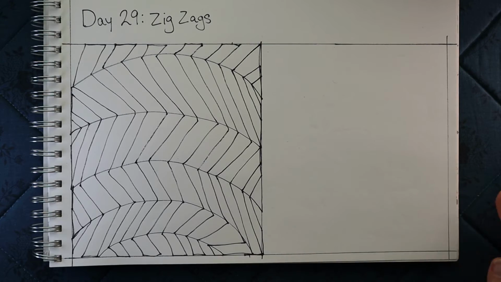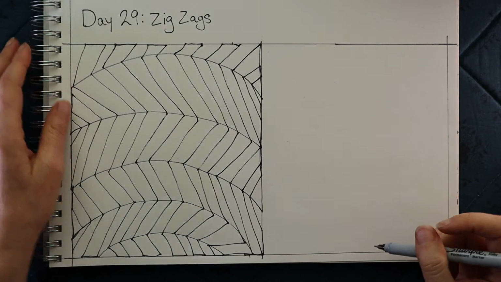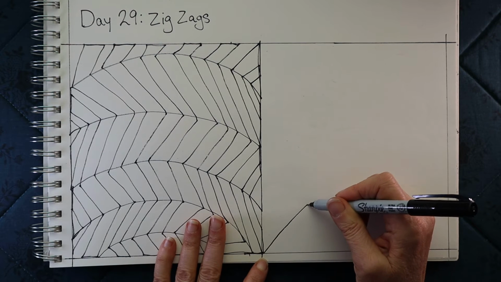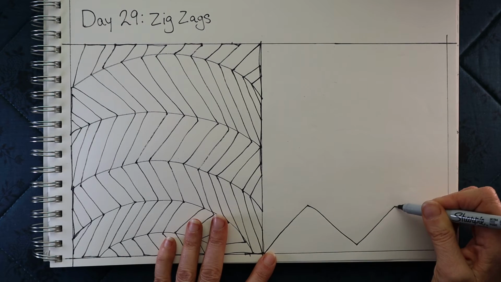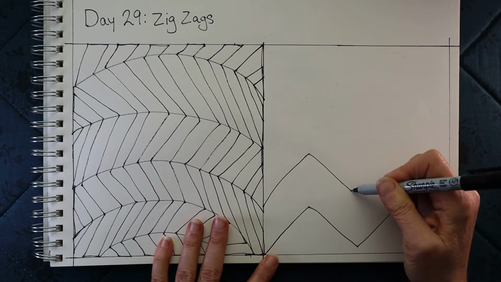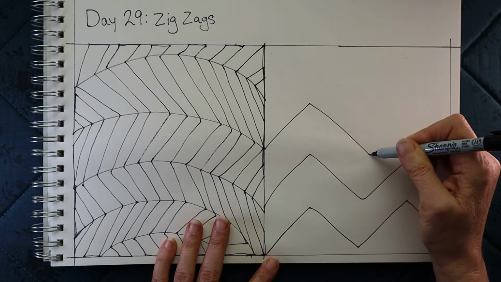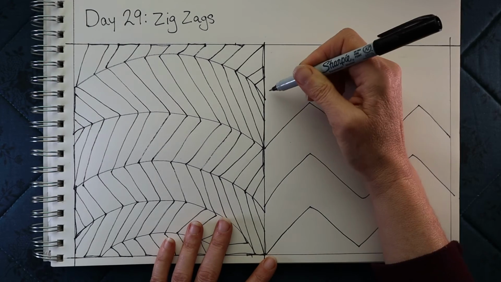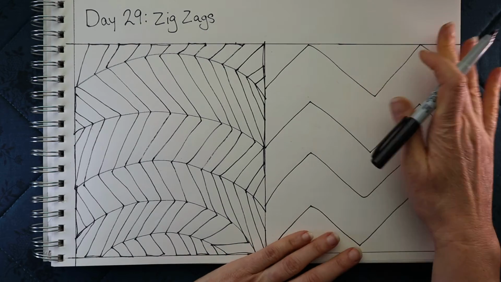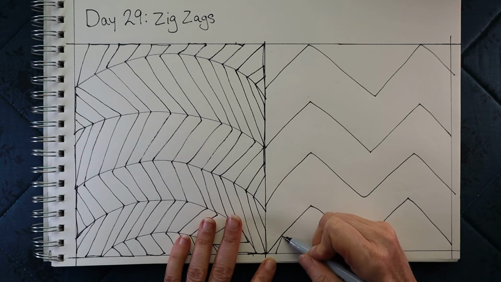I'm going to show you one more way you could do it, and that is putting zigzags inside of zigzags. You could slant your zigzags any way you want. Basically any shape that you can make that creates a space, you can probably put zigzags into. So these zigzags are my guidelines basically, and I'm going to put zigzags inside of them.